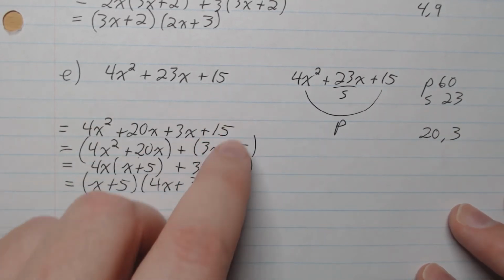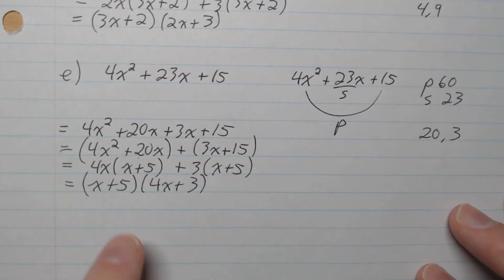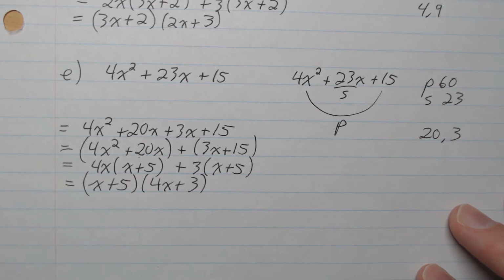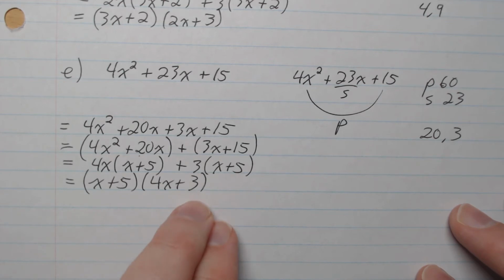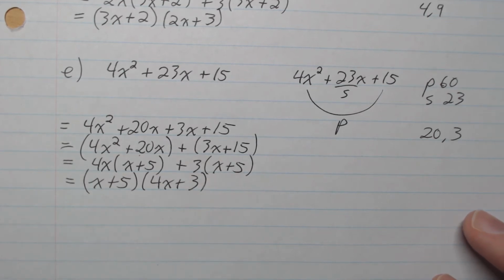First group plus second group like that. 4x is in common. We factor that out. What's left is x plus 5. 3 is in common. We factor that out. What's left is x plus 5. x plus 5 is in common. We're going to factor that out. What's remaining is 4x plus 3 as such.